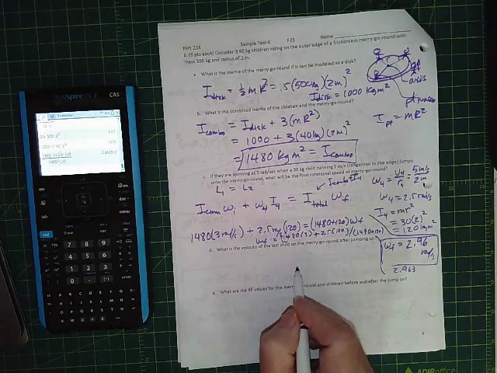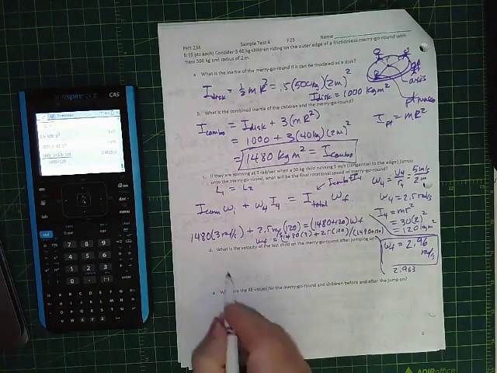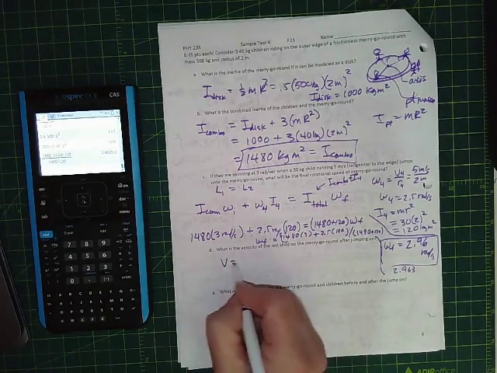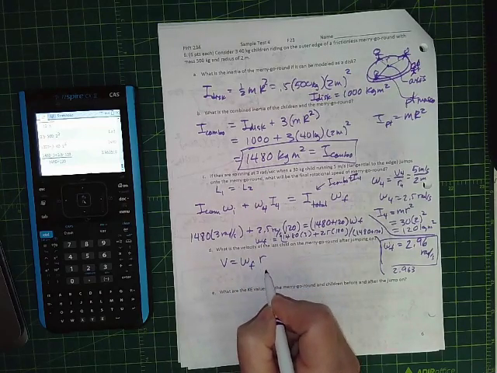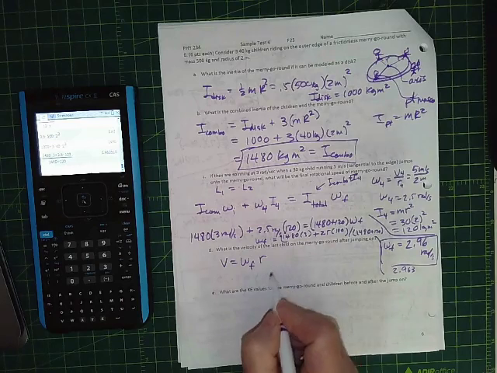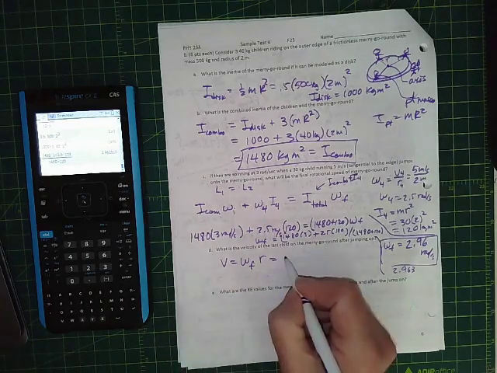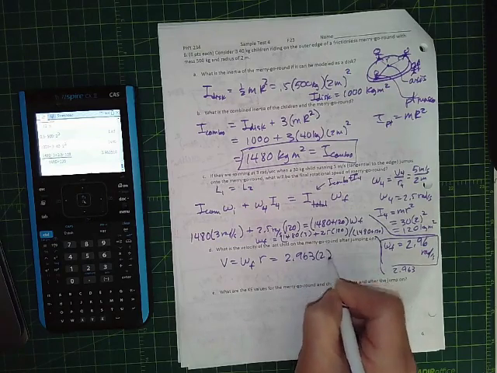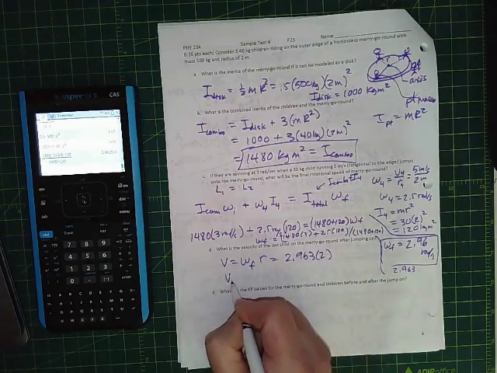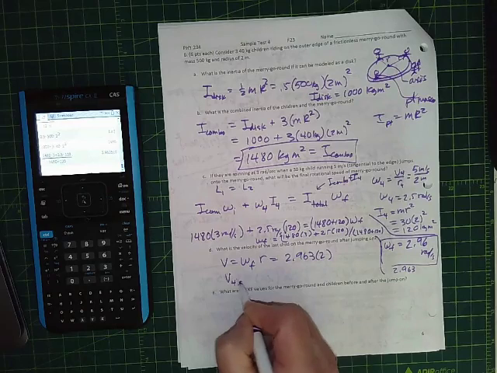Okay, so he was going 5, but now that he's on, what's his velocity? Well, we're going to do v equals omega final times his radius, and we'll assume he's still on the outside edge. So it's going to be 2.963 times 2. Be v4 final, I guess.